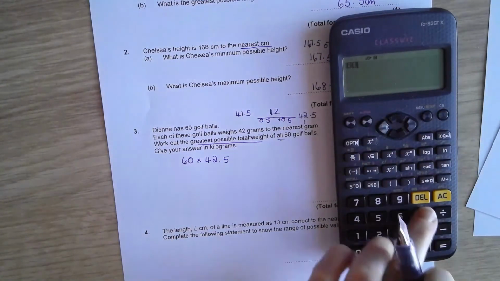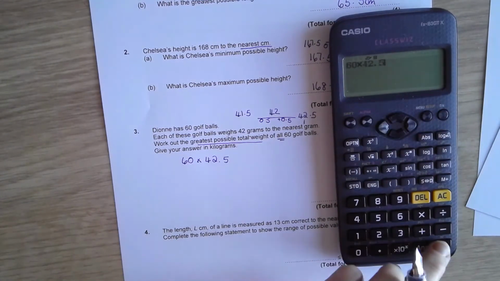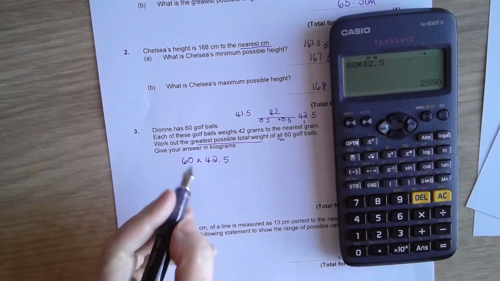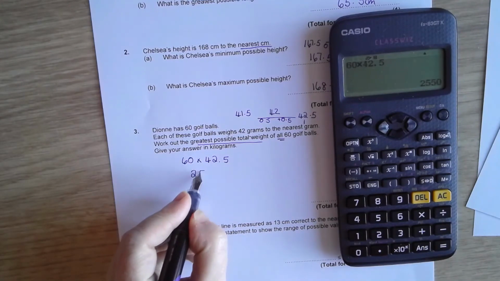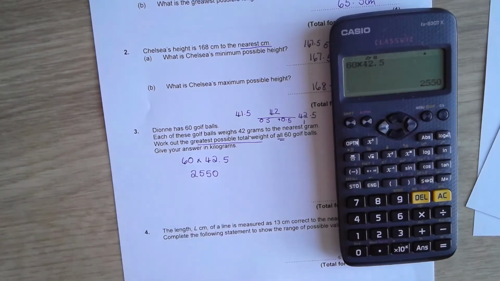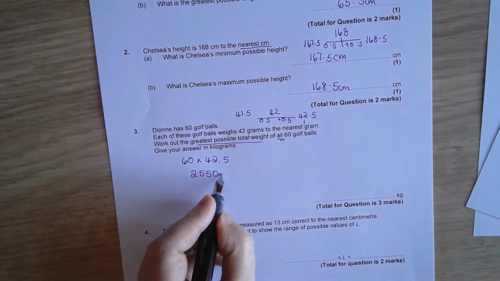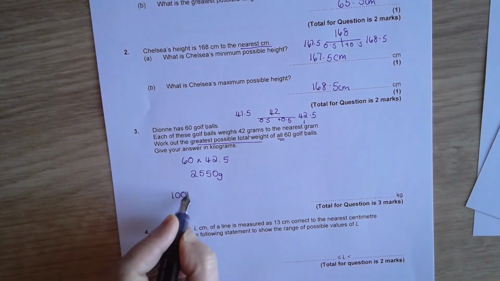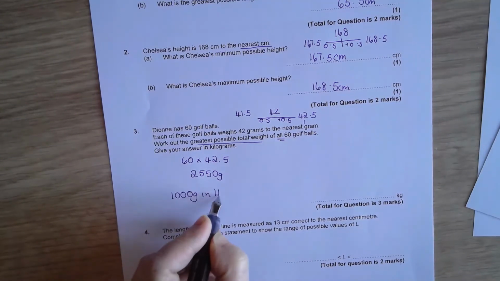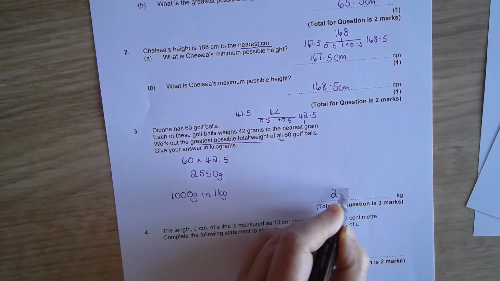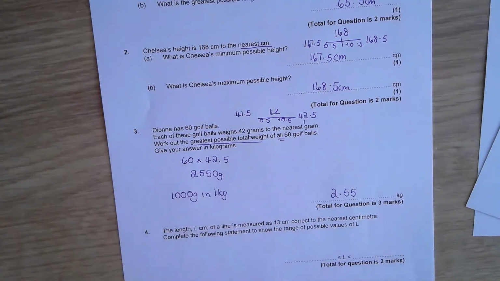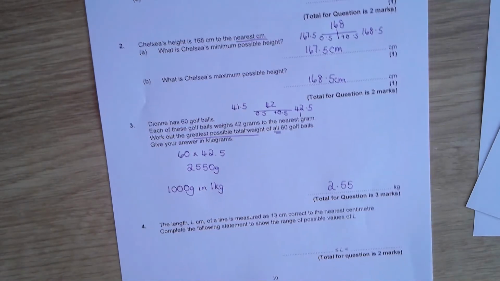60 times 42.5 equals 2,550 grams, and it wants the answer in kilograms. There are 1,000 grams in 1 kilogram, so my answer will be 2.55 kilograms because I need to divide by 1,000.